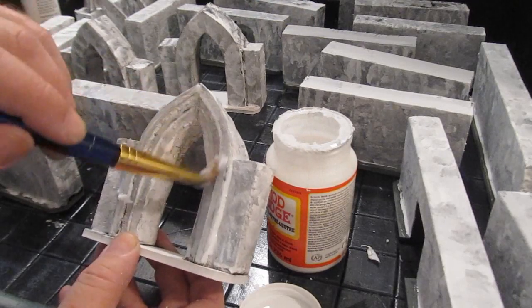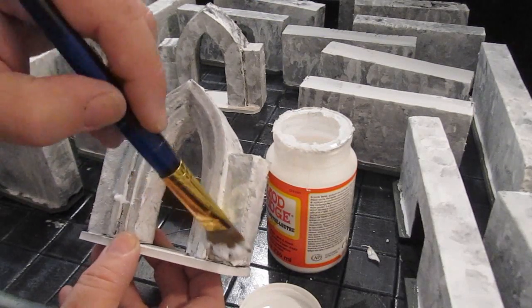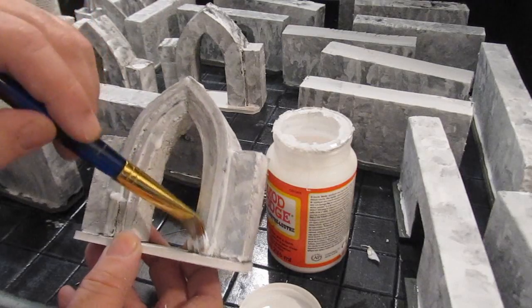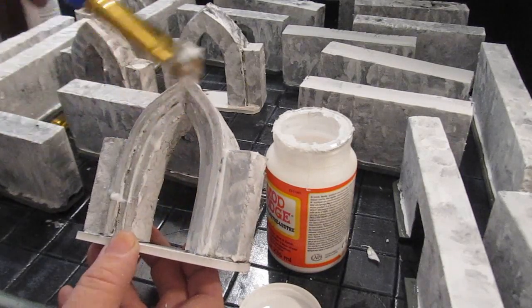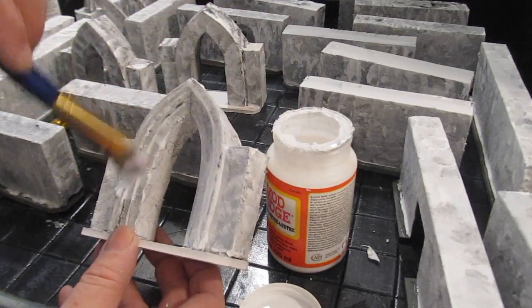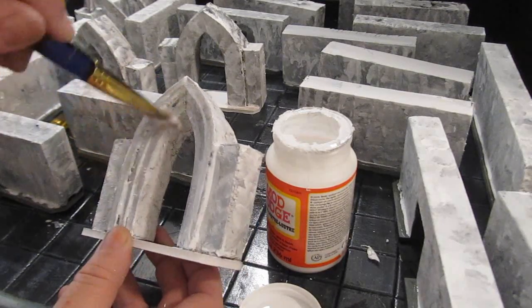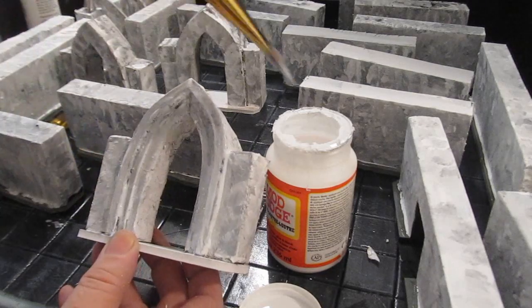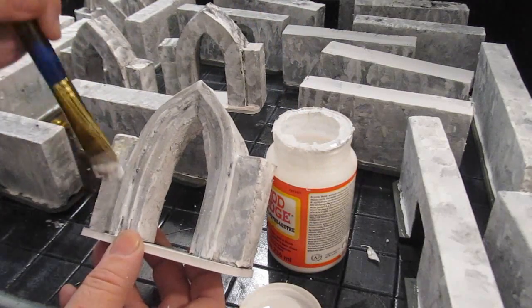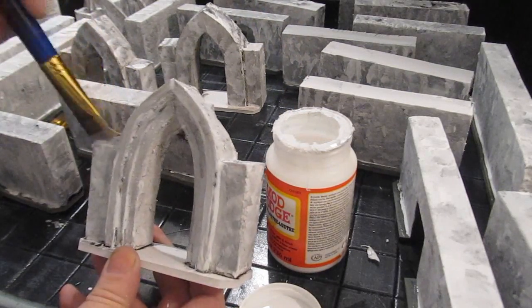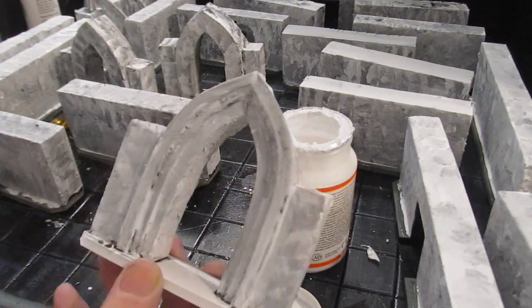So once everything is dry, you go ahead and seal it all so the colors will stay crisp and it'll be stronger and protected against the light, against the elements, against spills or anything like that with Mod Podge. If you don't have Mod Podge or don't want to use Mod Podge, you can do the same exact thing with white glue mixed 50-50 with water. And that's it. Your Gothic dungeon is done.